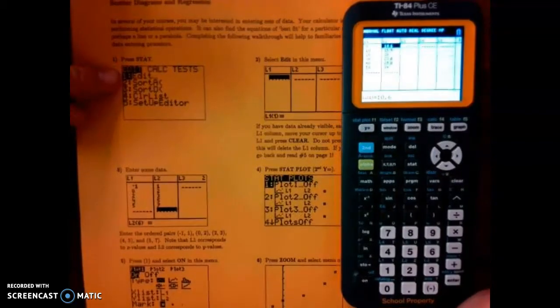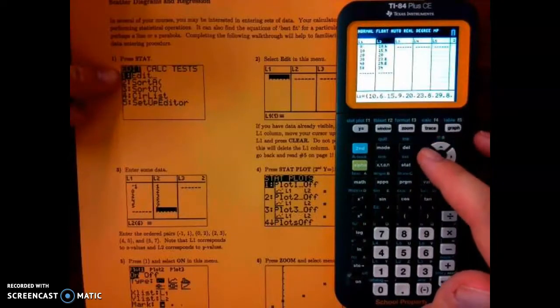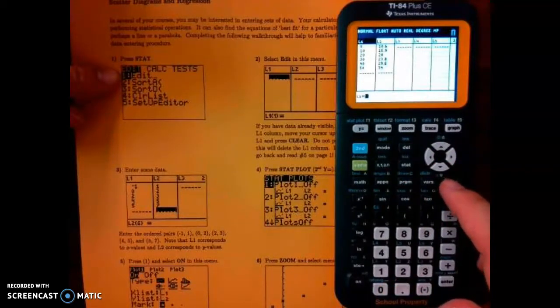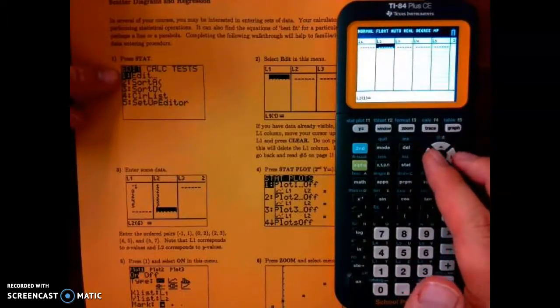Now, my calculator already has points in it. So I'm going to go up to L1 and highlight the L1 box, and I'm going to push clear. Please do not push delete, that will delete the entire column. You're going to need to push clear. If I push clear and enter, it'll clear out the entire column. Otherwise, you can just do one by one. That works too, but that clears out the whole column.